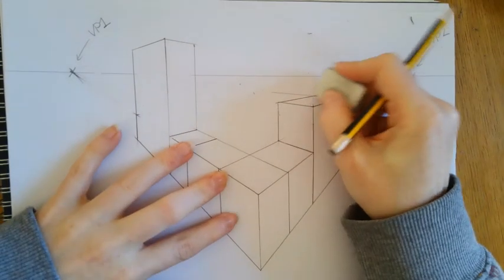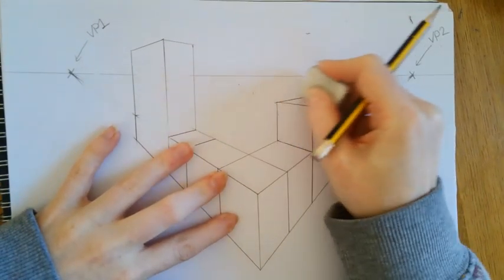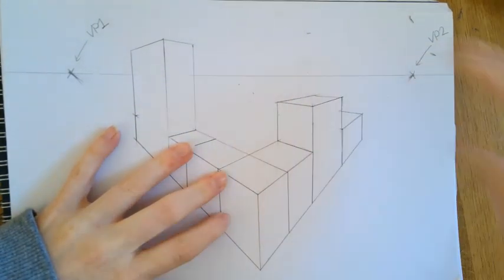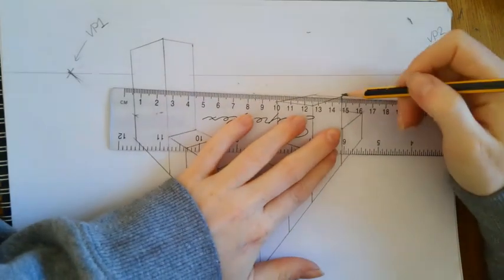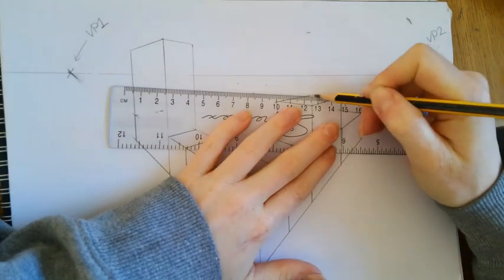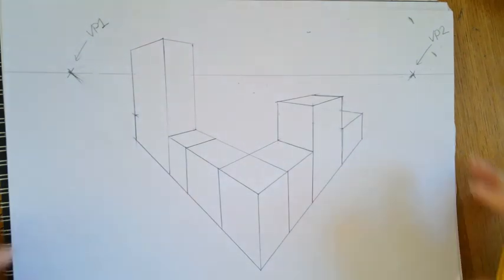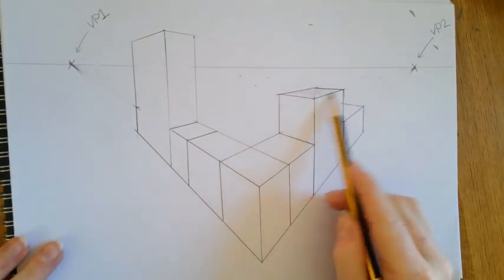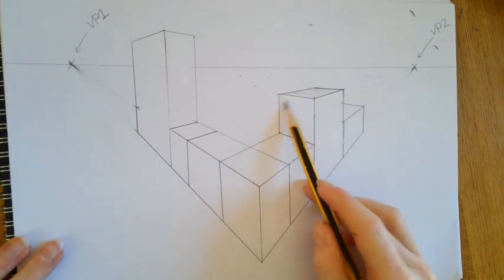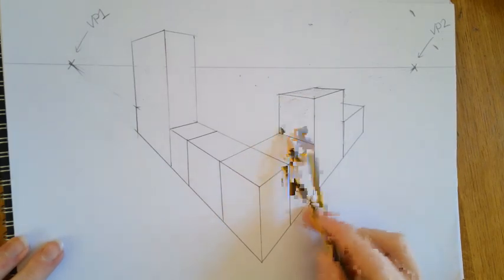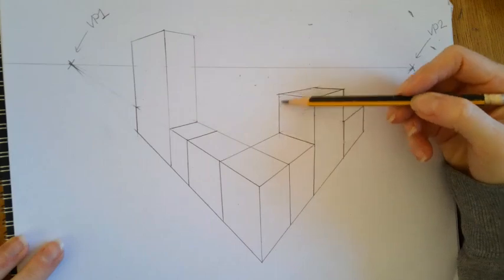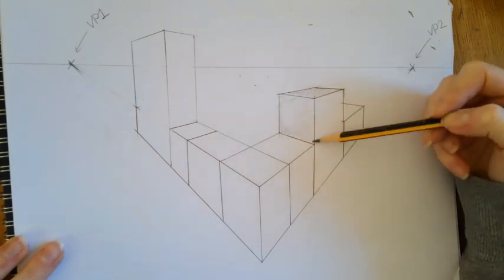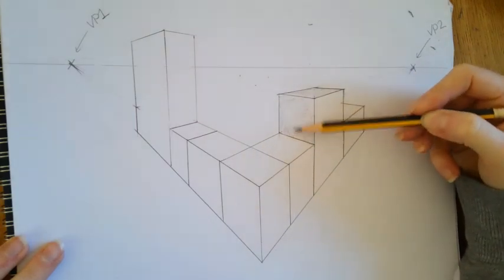I'm going to get rid of any longer lines, make it nice and neat. I'm going to go over that a bit darker so it stands out. There we go. And then if you'd like, you can start shading in sides or the tops to make it stand out. Go for bright colours if you want to, or go realistic, entirely up to you. Like a brick colour or a cement colour.